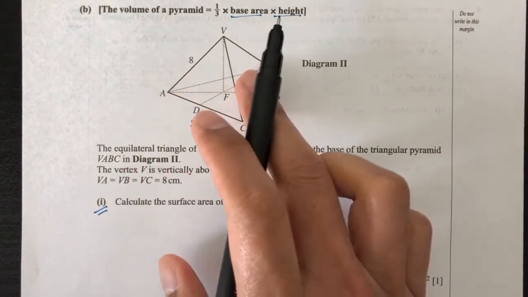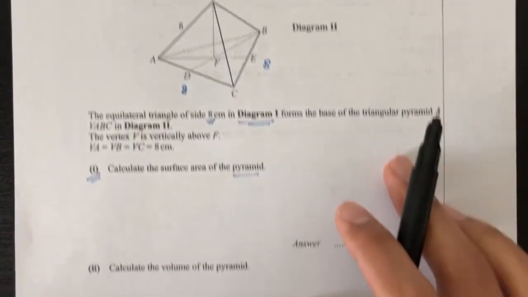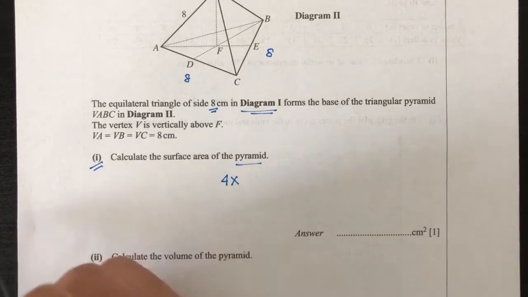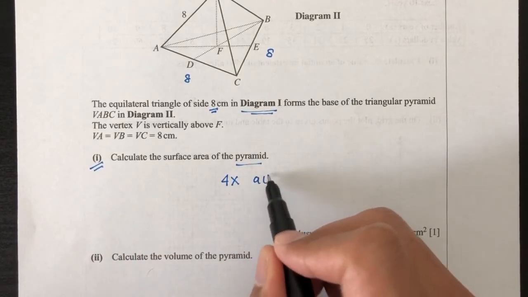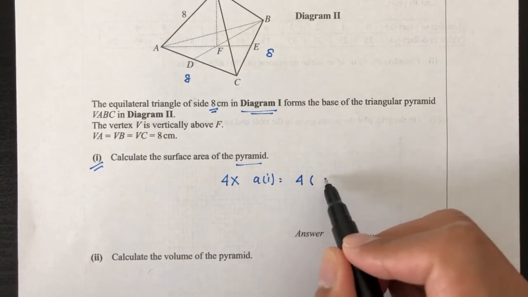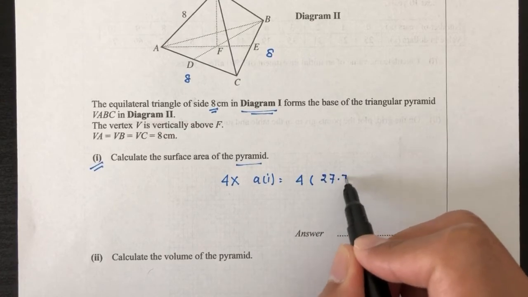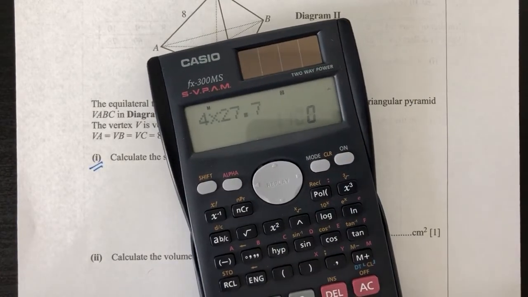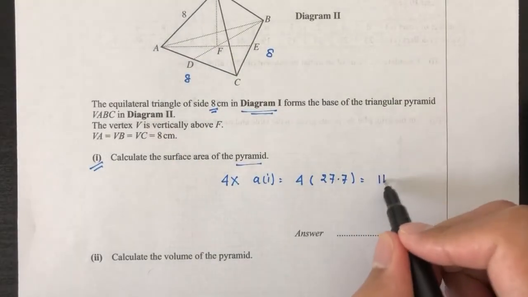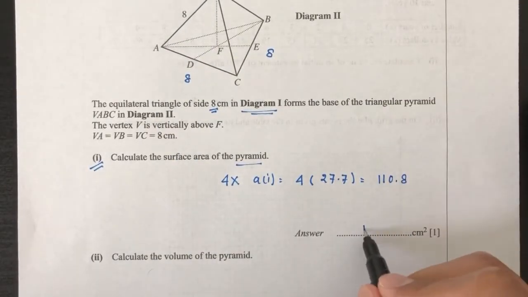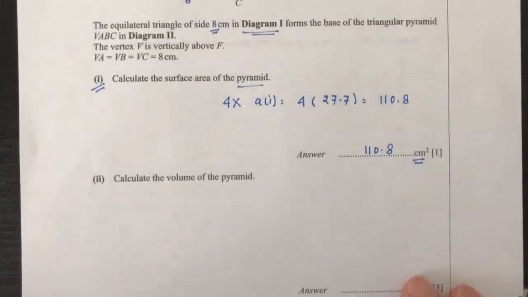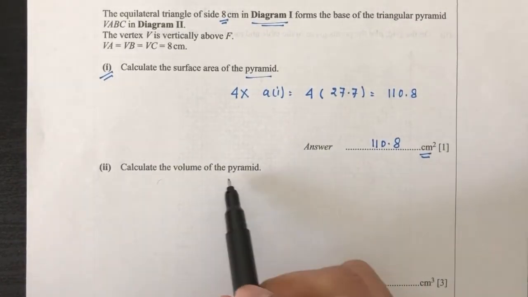We have 1 here, 2, 3 in the back, and 4 surfaces. So the area will be 4 times your answer in part A1, which is 4 times 27.7. That gives you 110.8 centimeters squared.